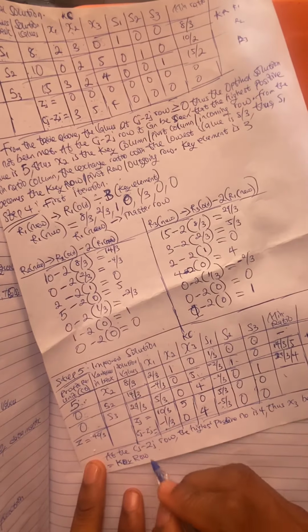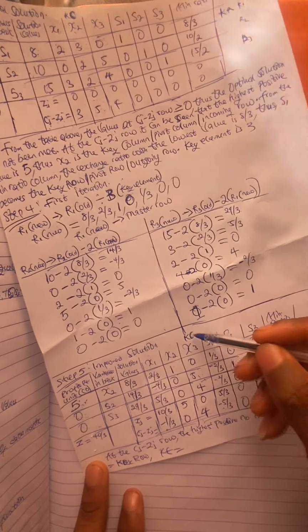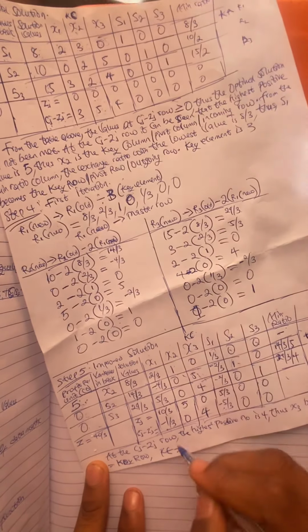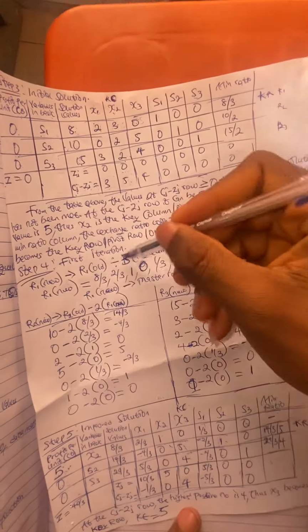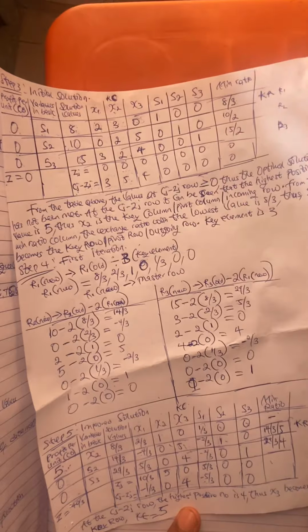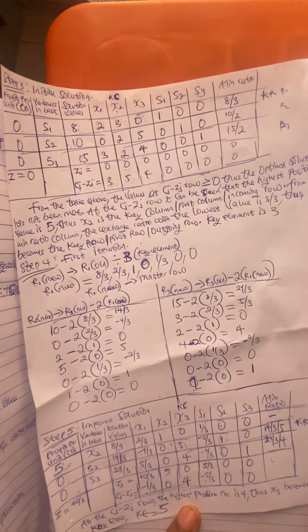And then your key element will now be the intersection. So the key column and key row intersect at 5. So basically now you repeat the same iteration. You now go for your second iteration, and then you do the same thing that we have done.